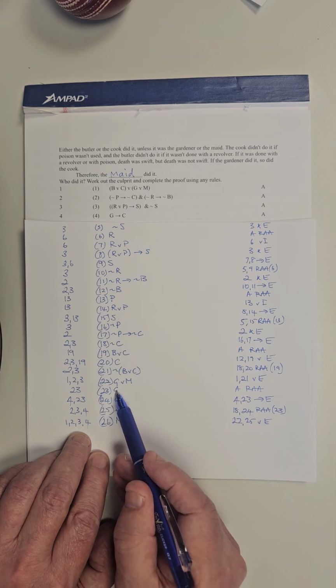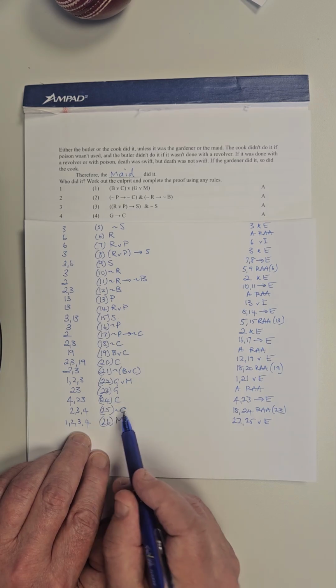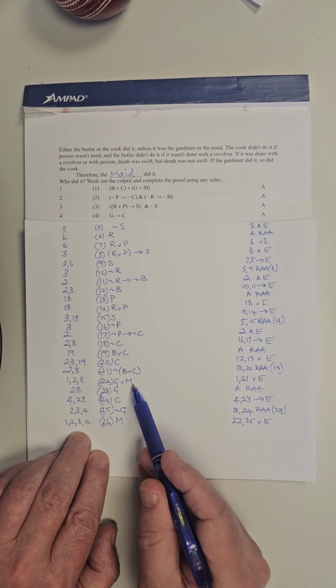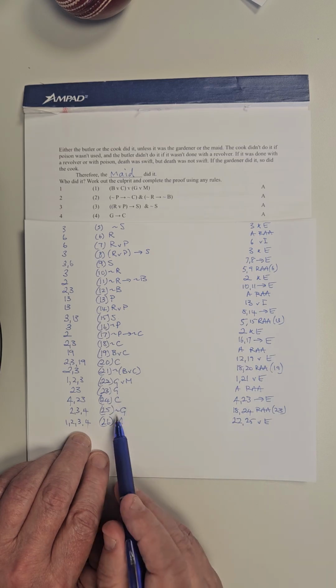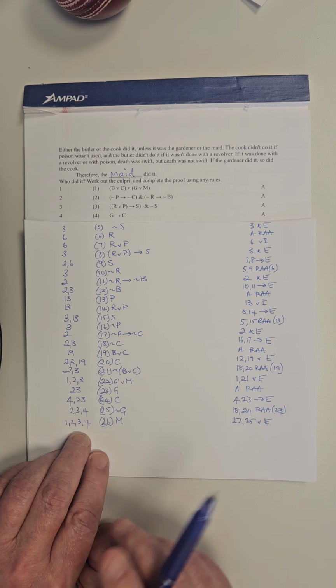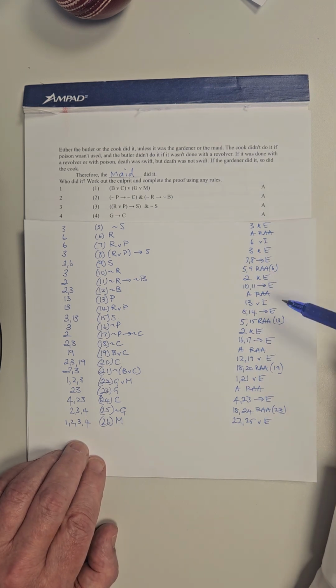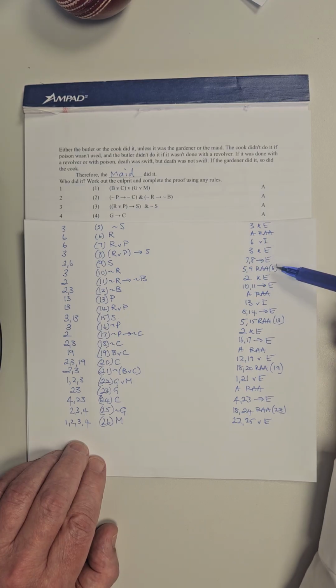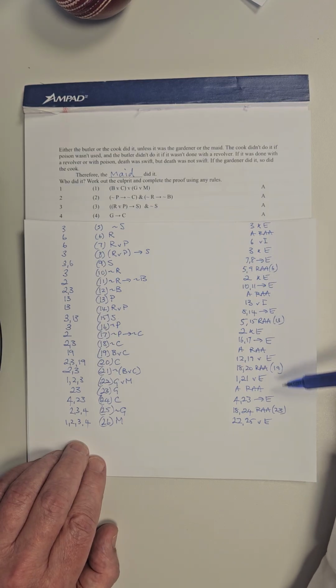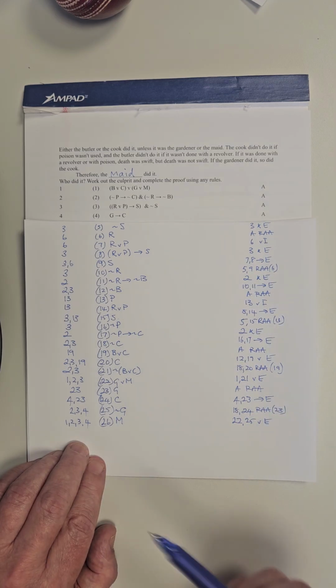discharging the assumption on 23, G, by denying it, not G. And then on the last line, 22, either G or M, 25, not G, wedge elimination. The maid did it. So to do this proof using the primitive rules, we have to do 4 reductios. And it takes us until line 26.